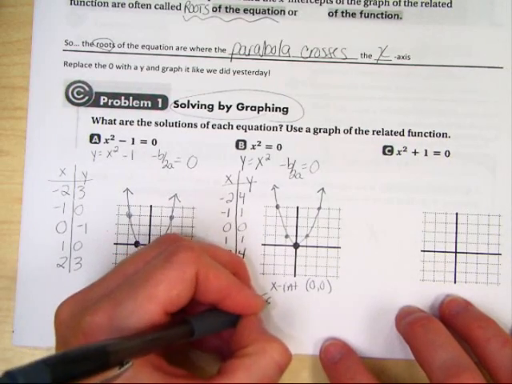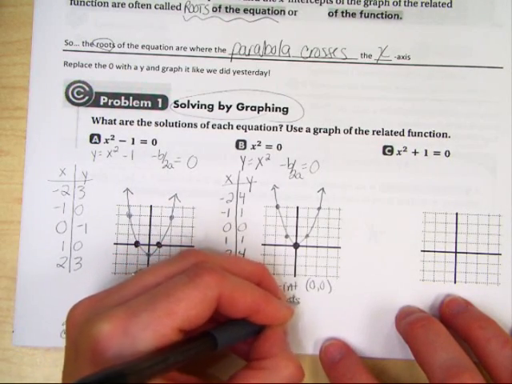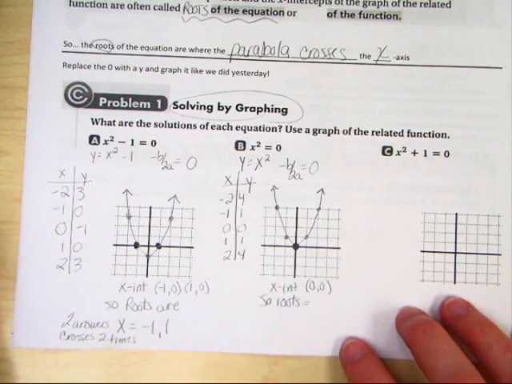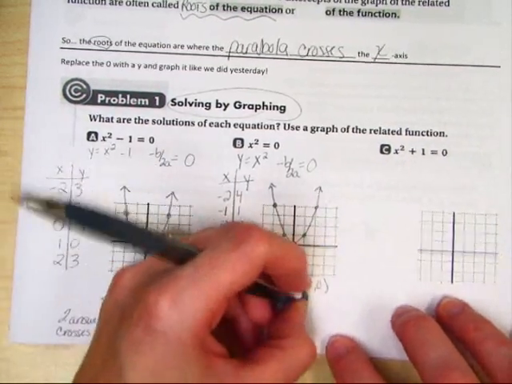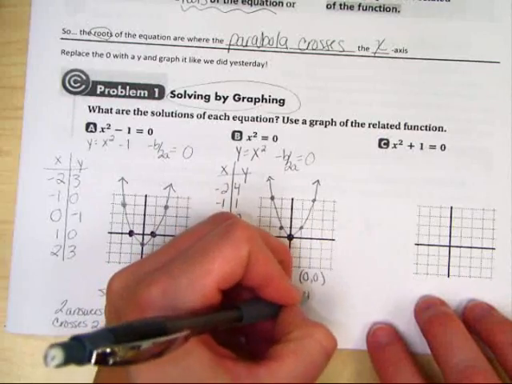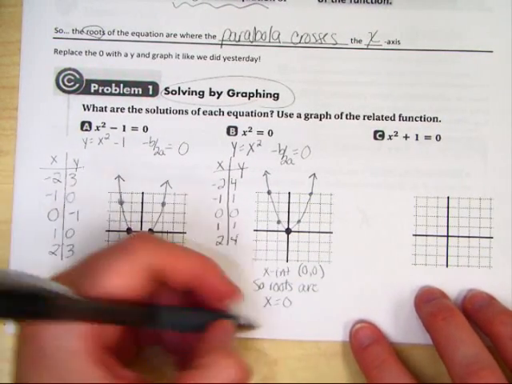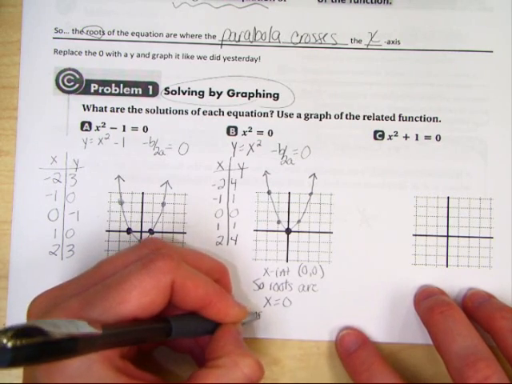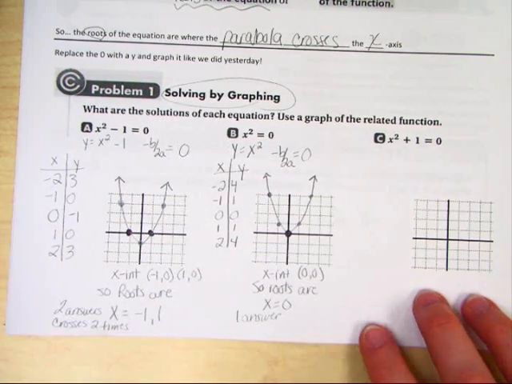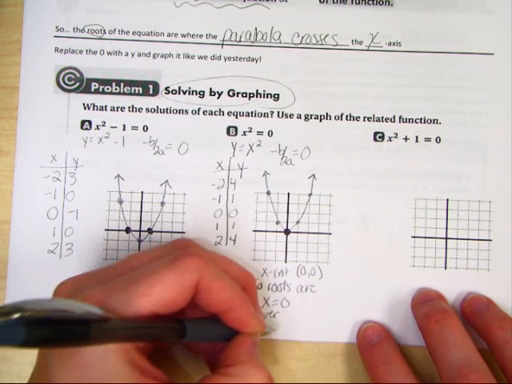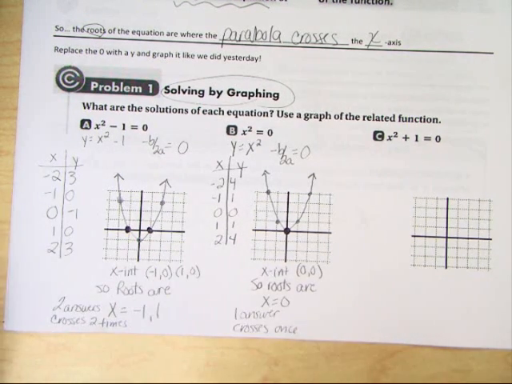Okay, so your roots equal 0, right? Let's keep it consistent. Roots are x equals 0. This one only has one answer. Why does it only have one answer? Because it only crosses once. Let's try it one more time.